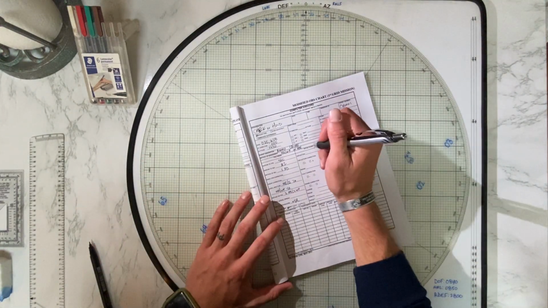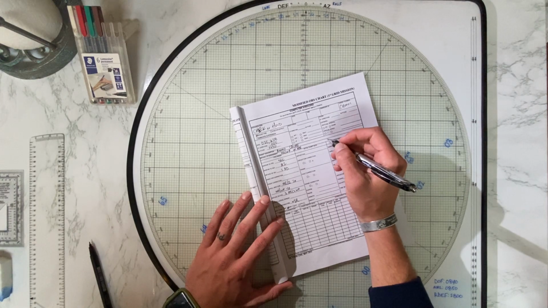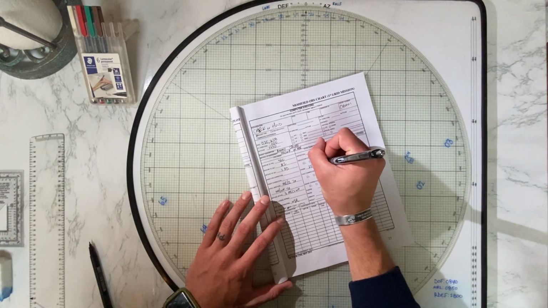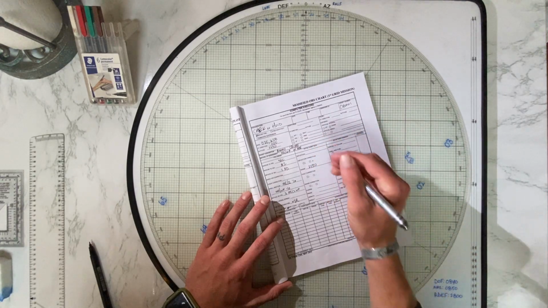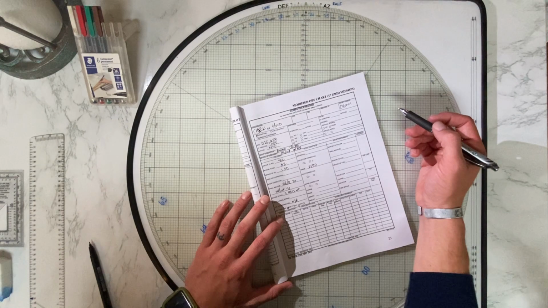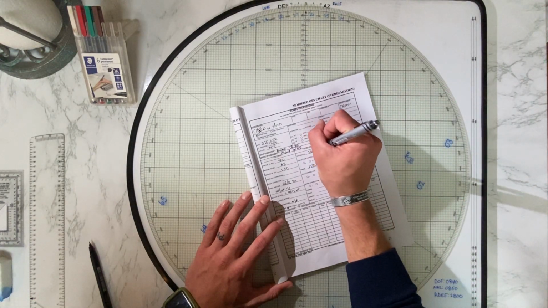Okay. So once I've parallel line plotted, put my range arm up there, got my range 2550, and I have a deflection of 2641. All right.